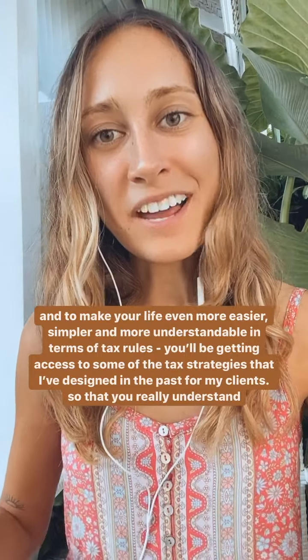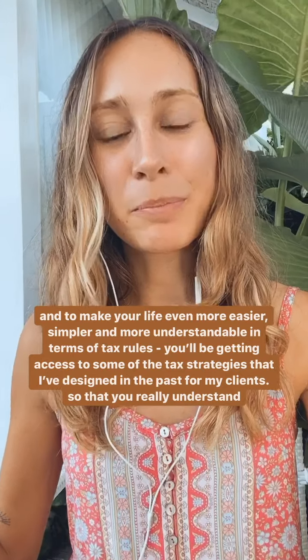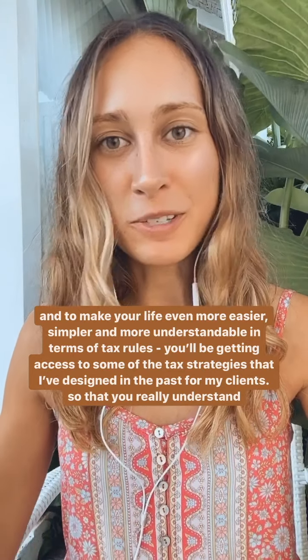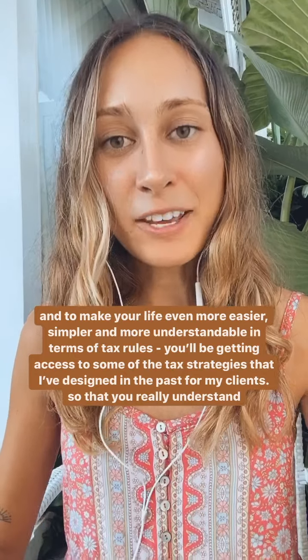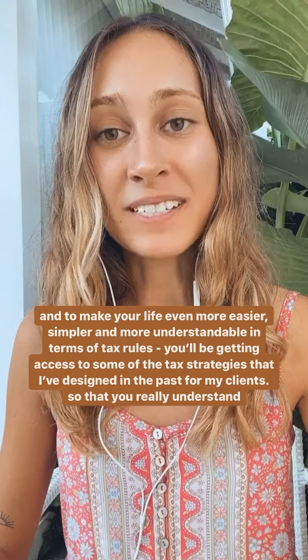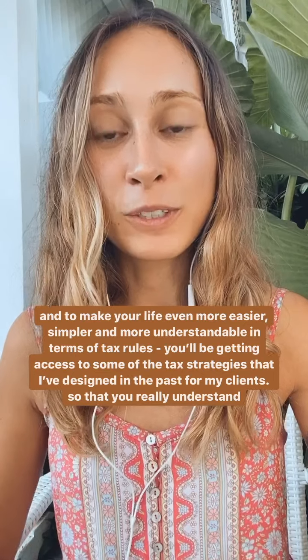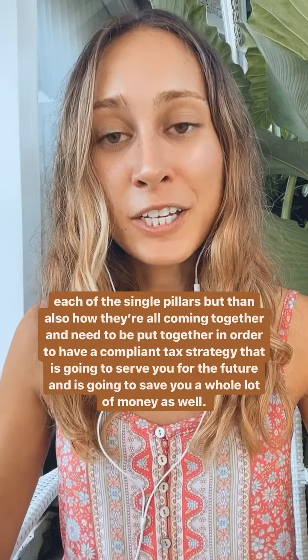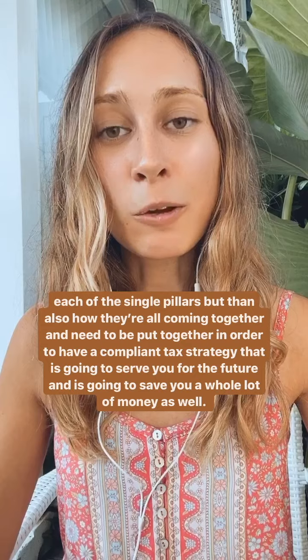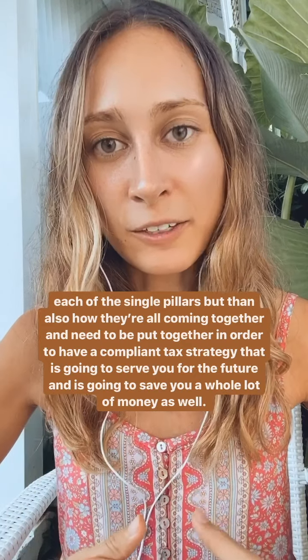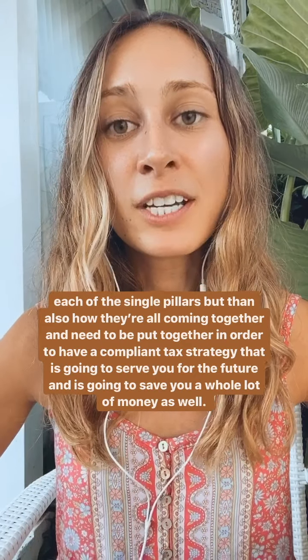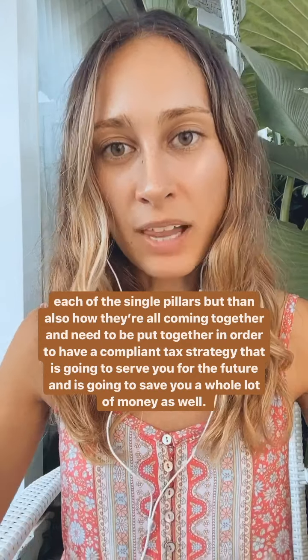And to make your life even easier, simpler and more understandable in terms of tax rules, you will be getting access to some of the tax strategies that I've designed in the past for my clients, so that you really understand each of the single pillars, but then also how they're all coming together and need to be put together in order to have a compliant tax strategy that is going to serve you for the future years and going to save you a whole lot of money as well.